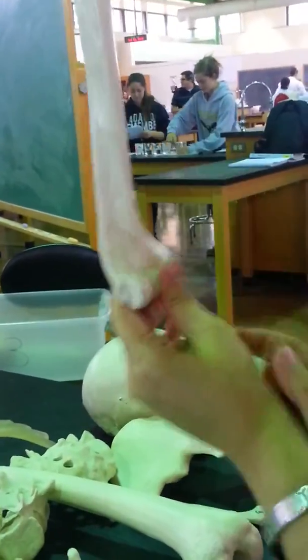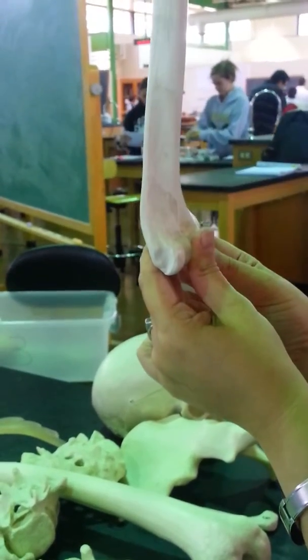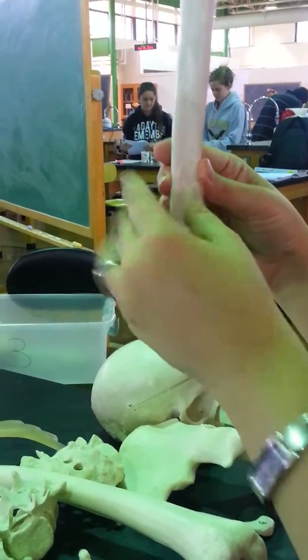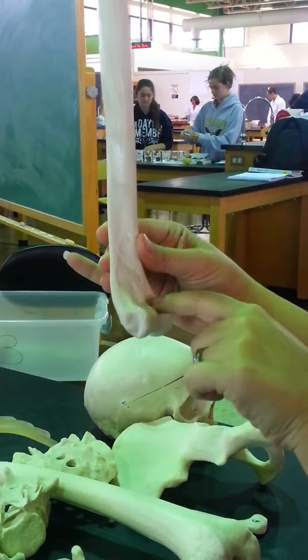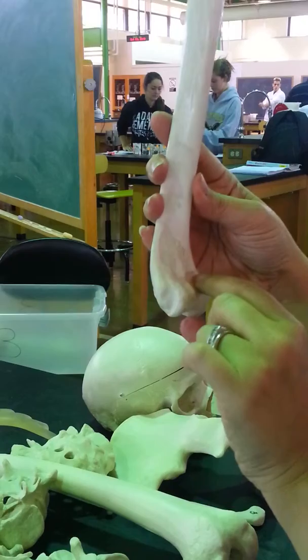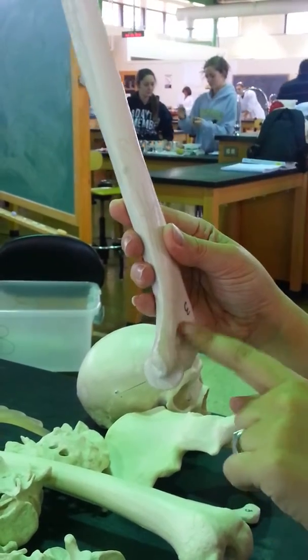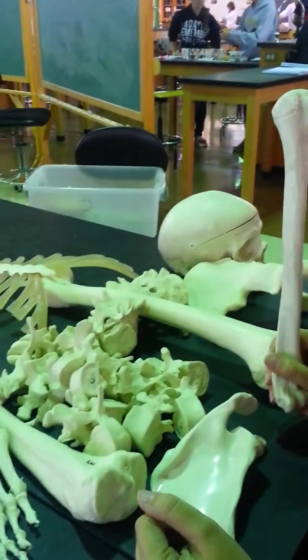You are not responsible to say which one is medial and which one is lateral, but you have to know that these are the epicondyles. Then the round structure here is the capitulum. This is the trochlea. And here you have the shallow cavity, which is called the coronoid fossa. This is another fossa here, the deeper one, at the posterior part. They call it the olecranon fossa. So these are the structures of the humerus.